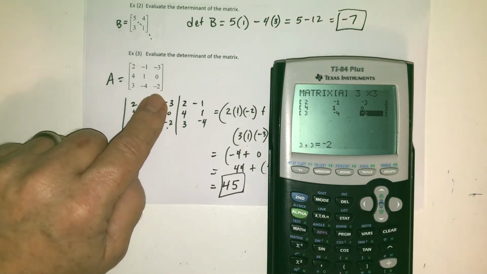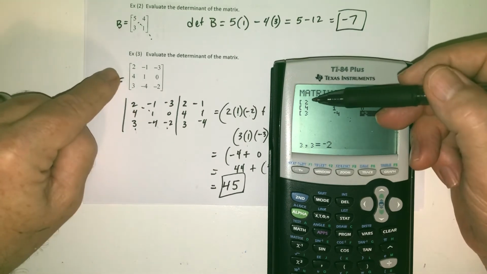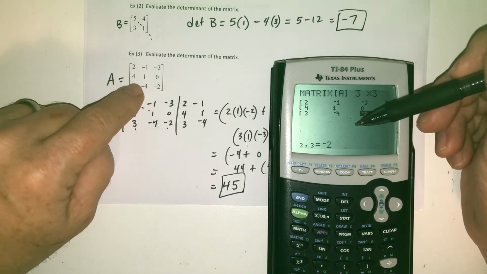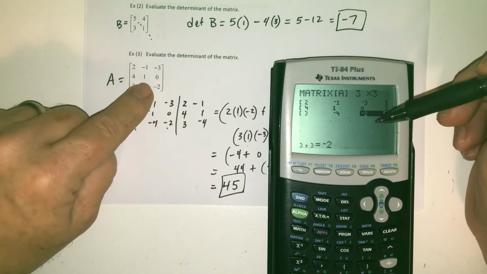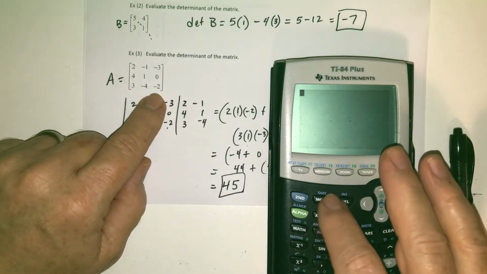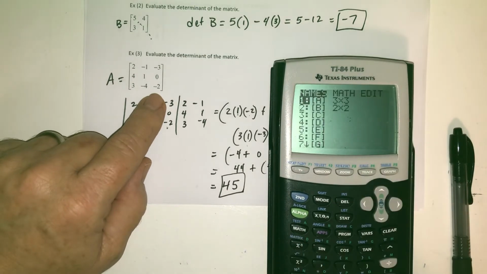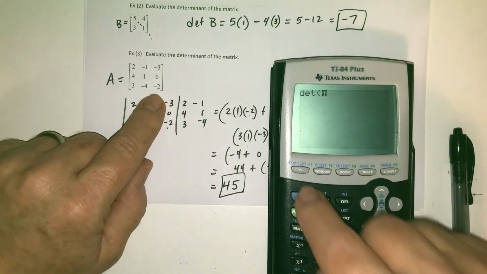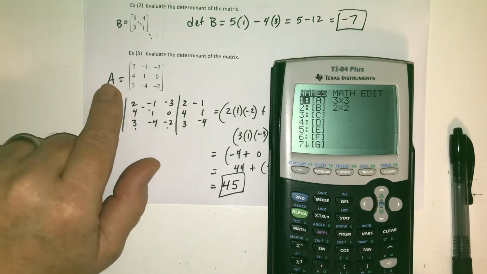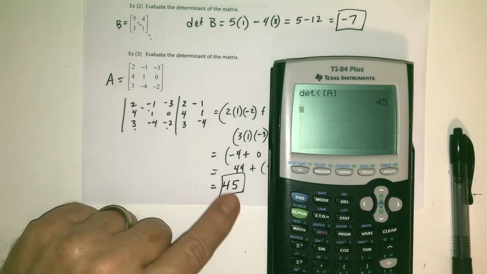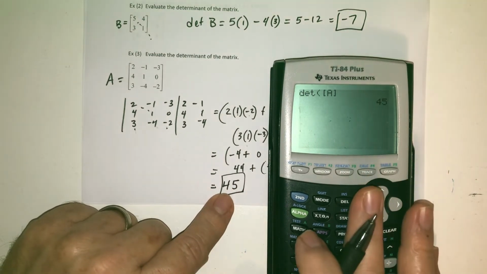Now let me make sure. I'm going to check these columns real quick. 2, 4, 3 is column 1. Negative 1, 1, negative 4 is column 2. Negative 3, 0, negative 1 is column 3. So I'm going to go back to the home screen. I want to find the determinant, so I'll do second matrix, go to math, determinant is 1. Then I need to tell it which matrix I want the determinant of. So I'll go back into matrix and get the name of the one I'm looking for, which is matrix A. And when I hit enter, I should get 45. And I did, and there's how you do it by hand and with your calculator.